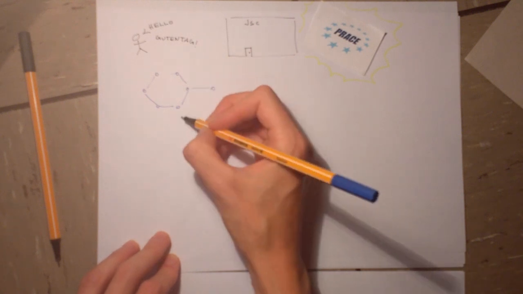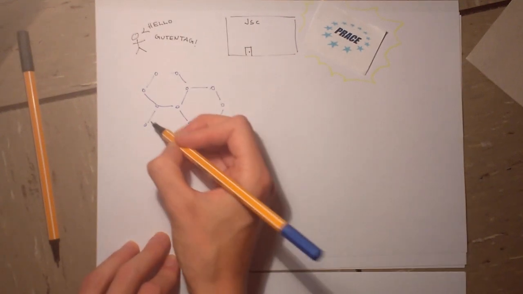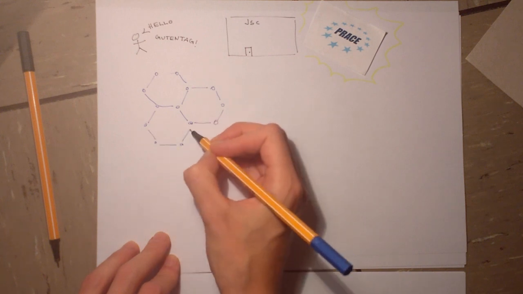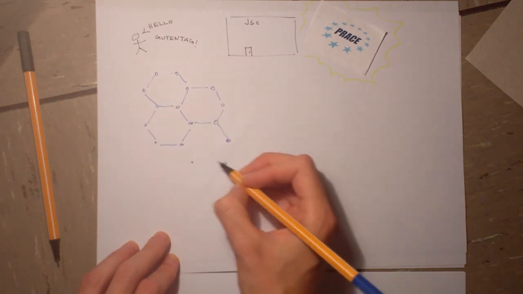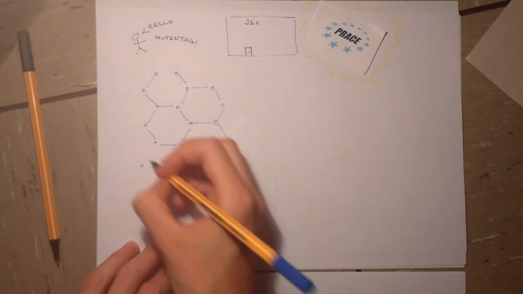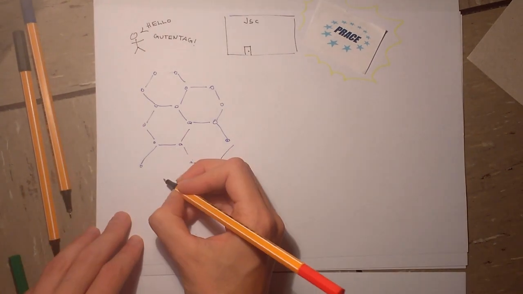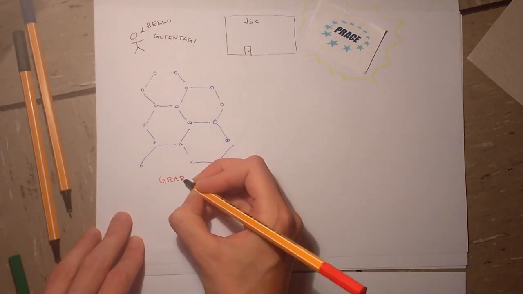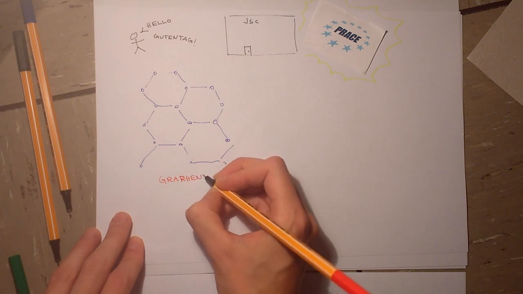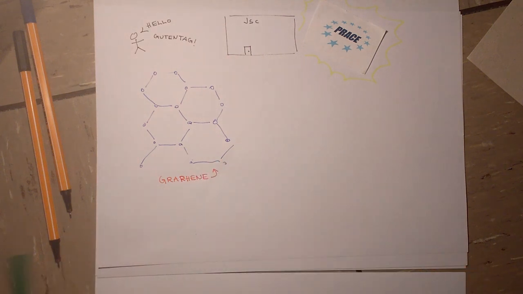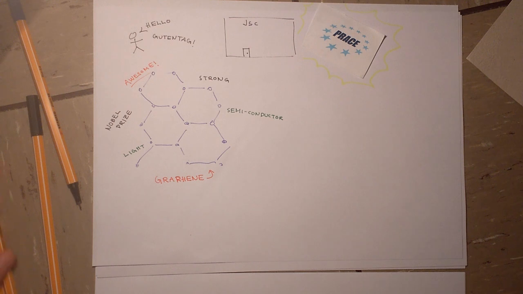For those of you who haven't heard about it already, I'll just say that graphene is a 2D material made of a single layer of carbon atoms in this kind of honeycomb lattice. It has some amazing electronic, dynamic, and thermal properties, but since I don't really have time to go into all of that today, you can just Google it if you're interested to learn more.